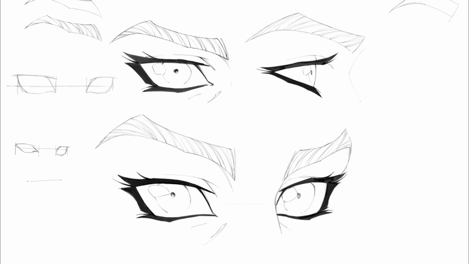This example, we may almost be looking at the complete side of the head. And in fact, the eye will be sitting on the outside of the face there almost, from this point of view.